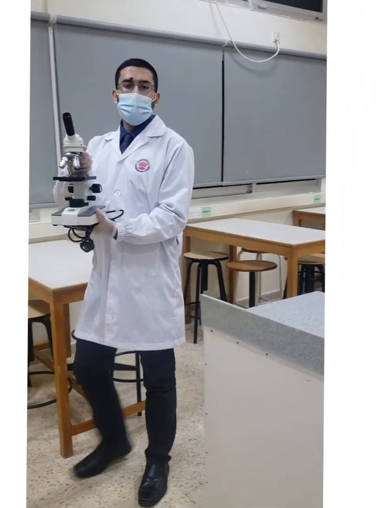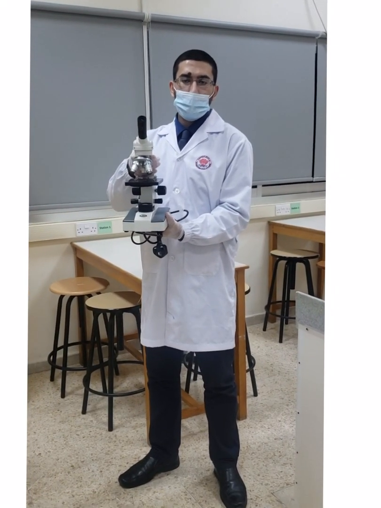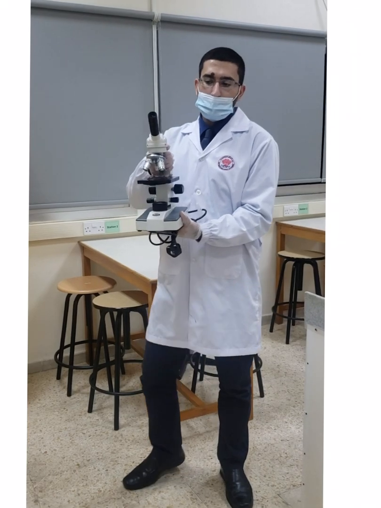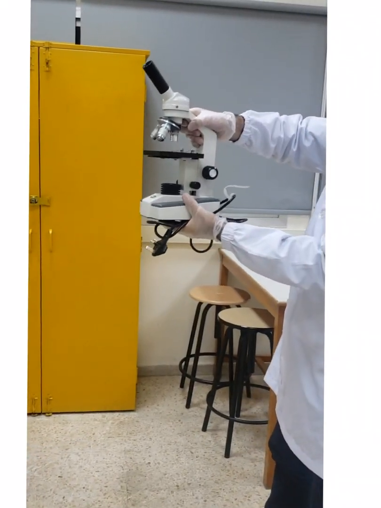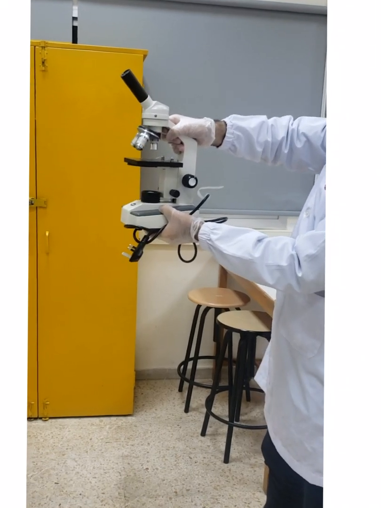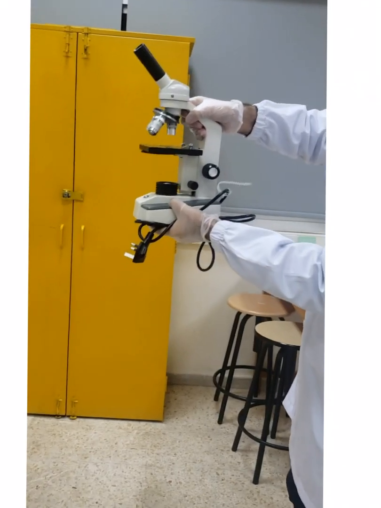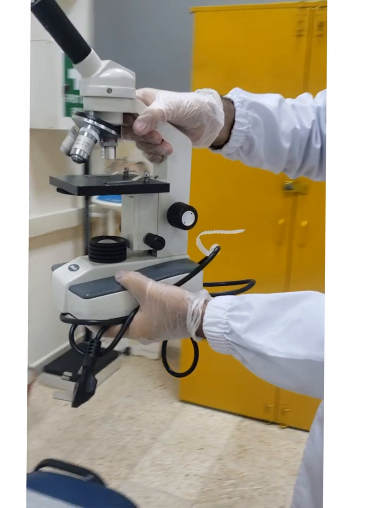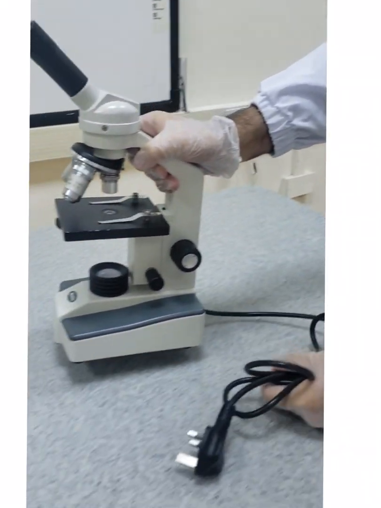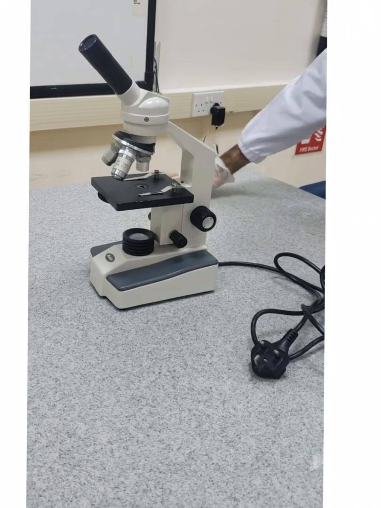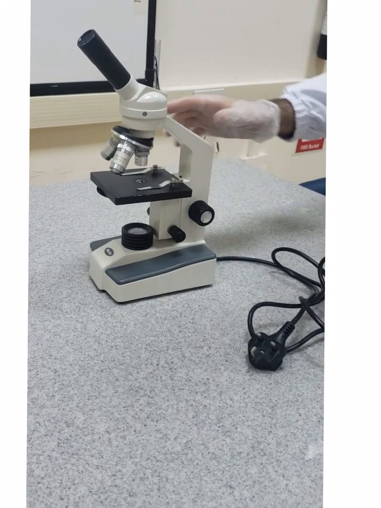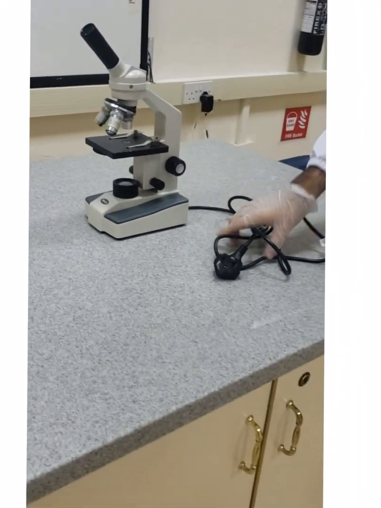So there are some rules that you should know before using the microscope. When you bring the microscope, you should handle it from the arm and from the base. One hand on the arm and the second on the base. Okay? When you bring the microscope, put it in the middle of the table. Keep the microscope away from the edges of the lab table. Put it in the middle.